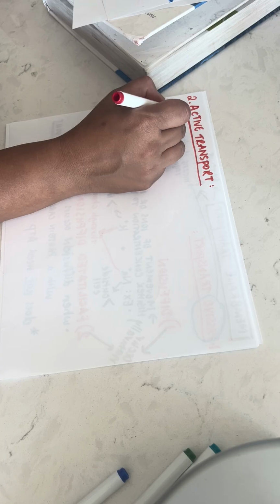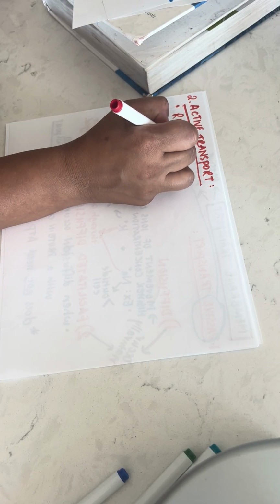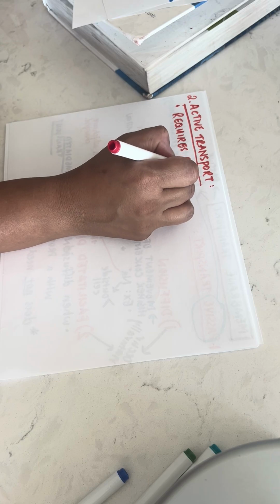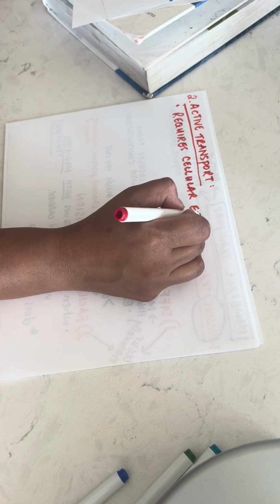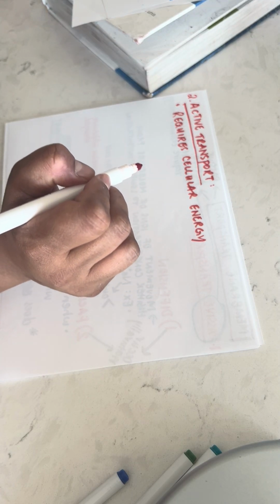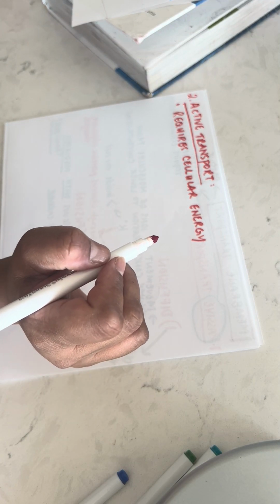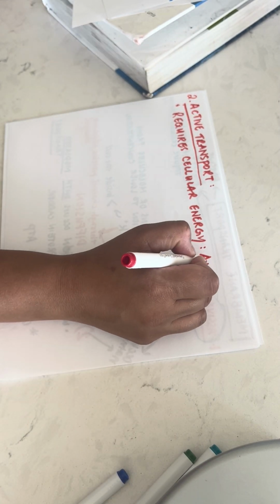Passive, we said, does not require cellular energy. What does active need? It requires cellular energy, and the cellular energy is ATP.